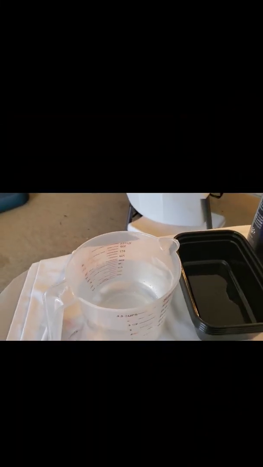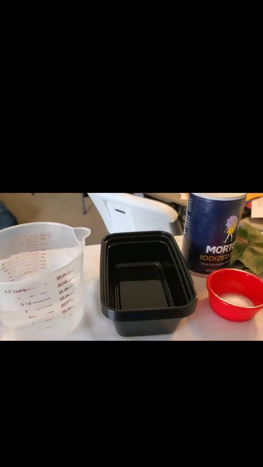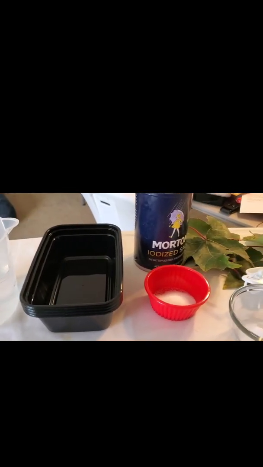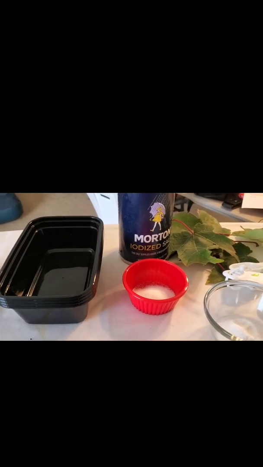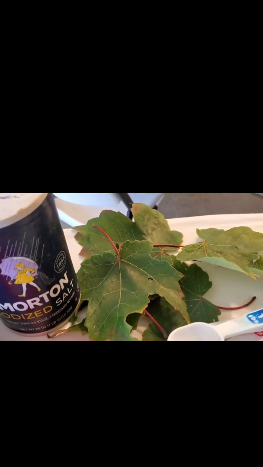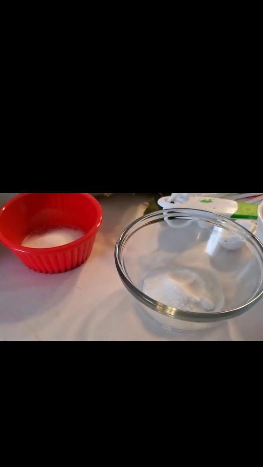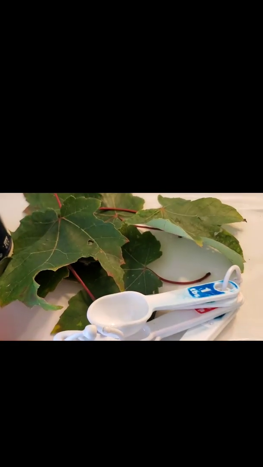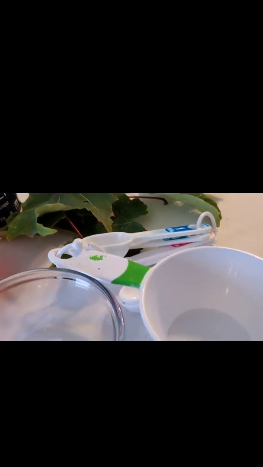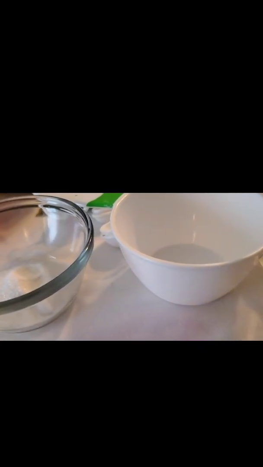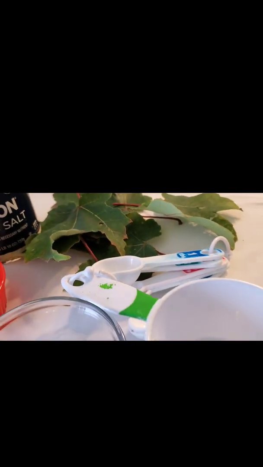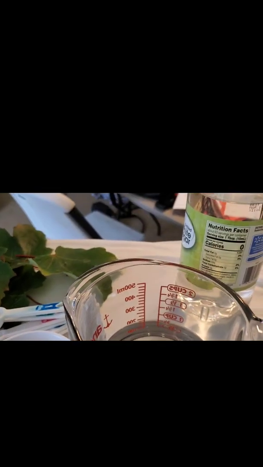So these are the materials that I need for my project. I need 3 cups of water, a storage container, a tablespoon of salt, leaves, preferably 5, a tablespoon of sugar, measuring cups, measuring spoons, a cup of vinegar, my data sheet, and labels.